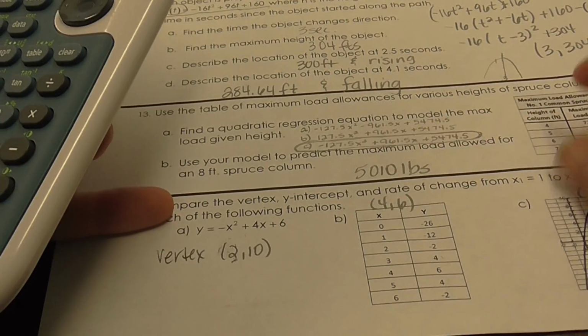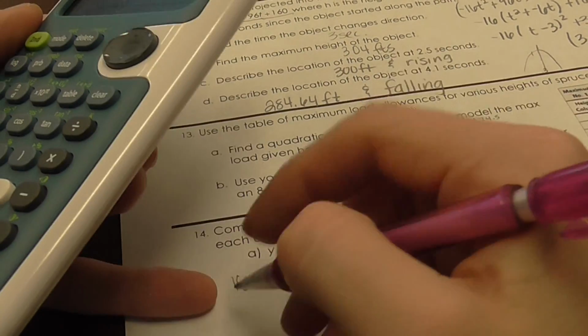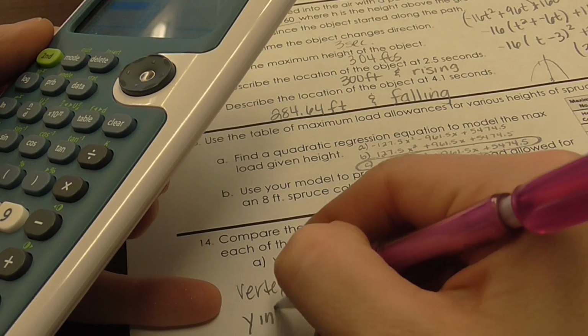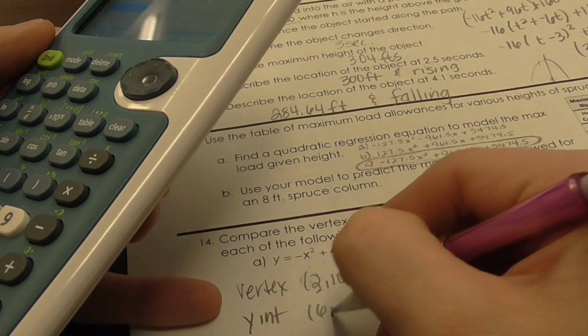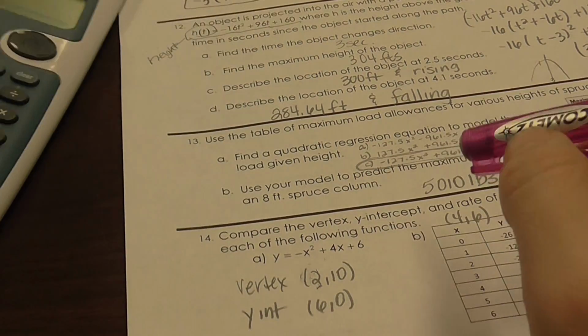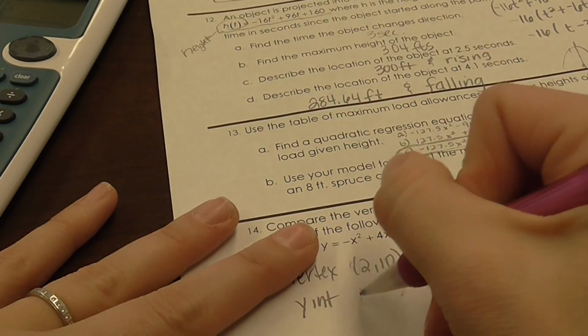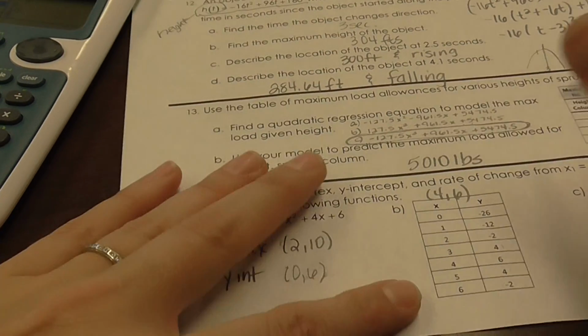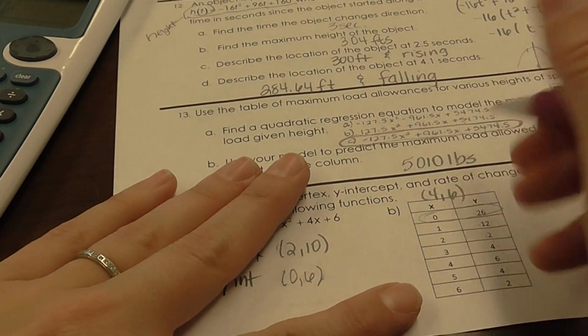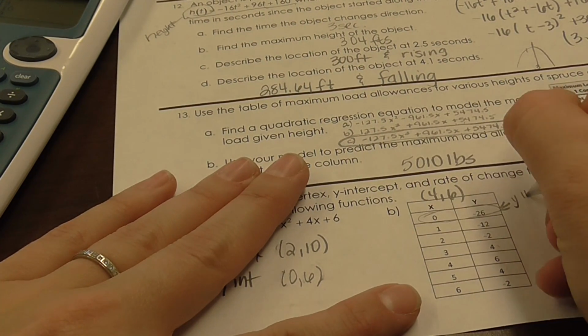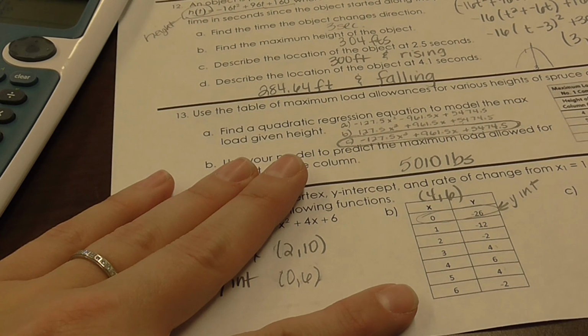Alright, and for the y-intercept, I'm just going to plug in zeros for this. Your y-intercept is just going to be at 6. 0, 6, not 6, 0. Your y-intercept here is where x equals 0, so this one right there is going to be your y-intercept. Your y-intercept here is at 0, 0. So this is your vertex. This is your y-intercept.